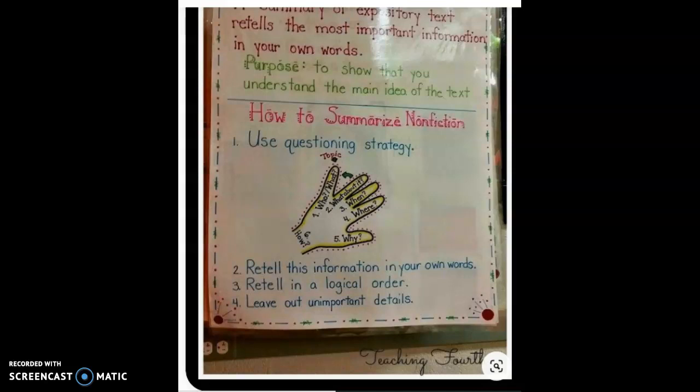Number 2, you're going to retell this information in your own words. 3, you're going to retell it in a logical order, which means you're going to go in the order in which it happened. You're not going to put it out of order. And then you're going to leave out unimportant details. So that is probably the most important part. You want to leave out unimportant details because we want our summary to be only 3 to 5 sentences, which means that we only need to squeeze in what's important and what backs up our main idea. So on the next slide, we are going to get into our informational text about dolphins.